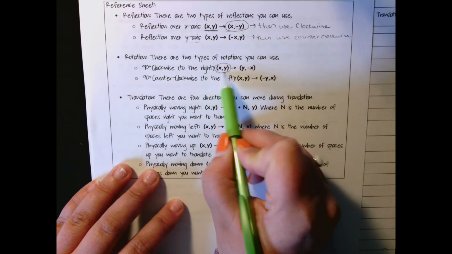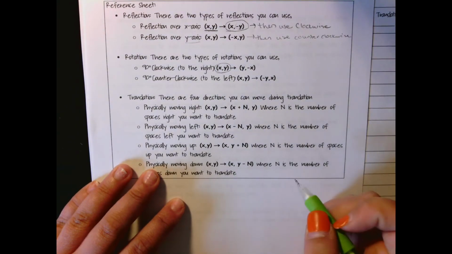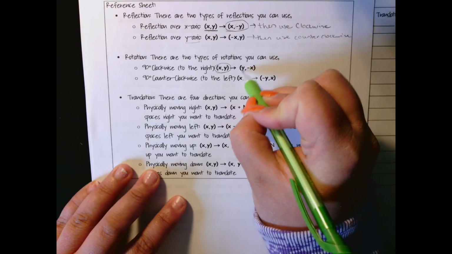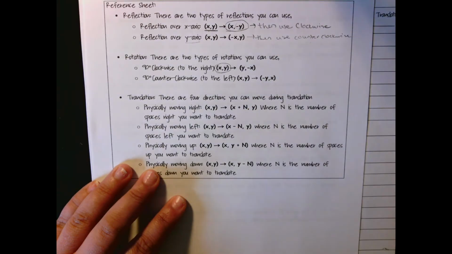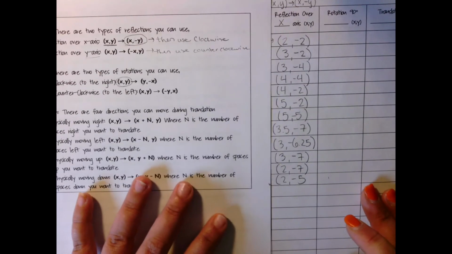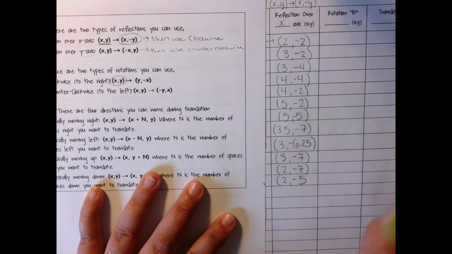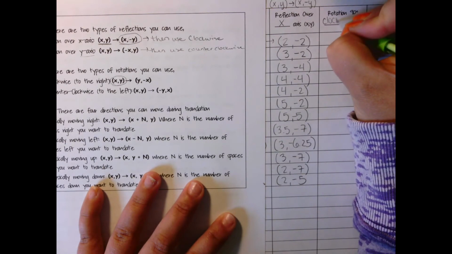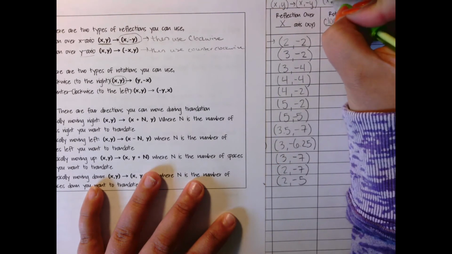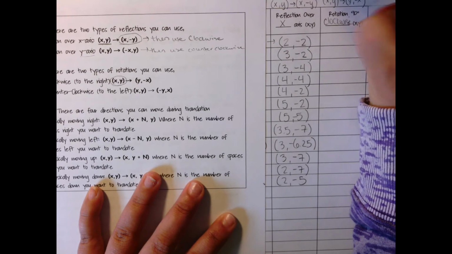If I have my coordinates x, y, in order to rotate it 90 degrees clockwise, I need to take and rewrite my ordered pair as y, negative x. So if I look on my sheet, we're going to reference the column before. So from our reflection, we're rotating our reflection 90 degrees. I'm going clockwise. So I'm going to take this ordered pair. I have 2, -2, my x, y, and I need to change it to y, negative x.